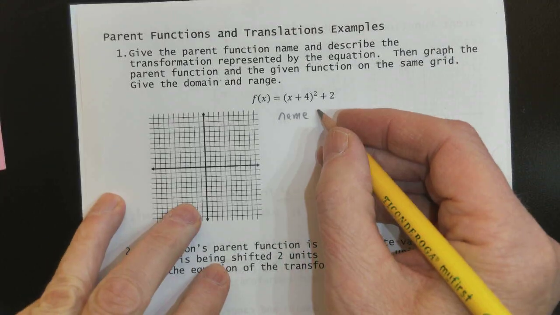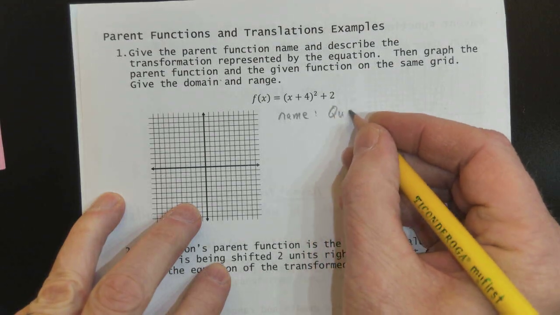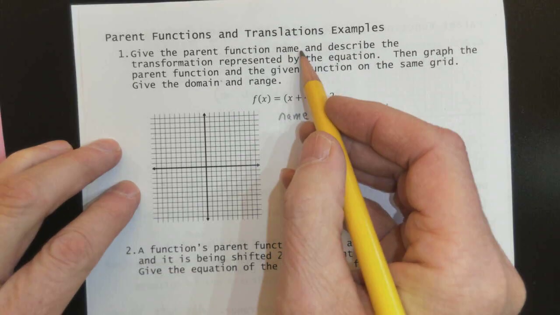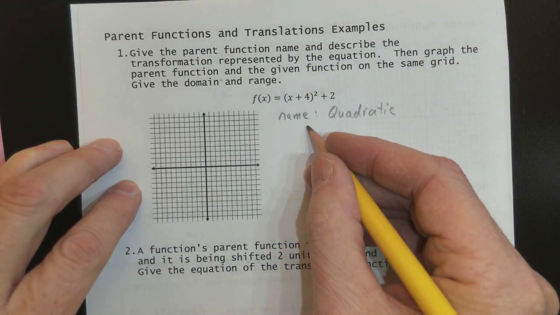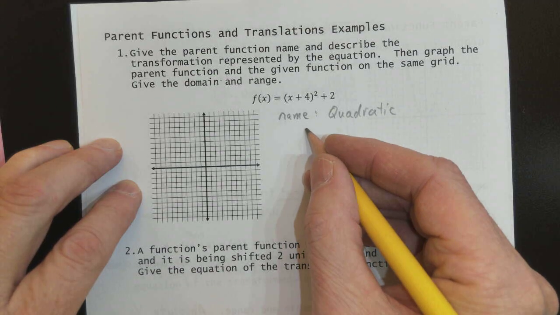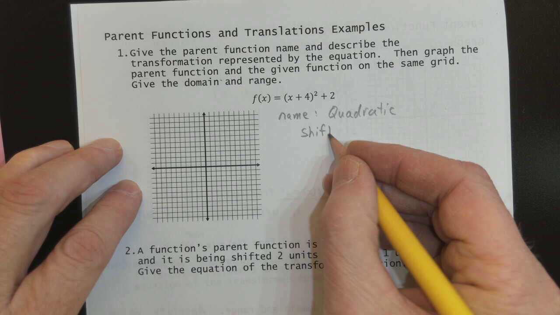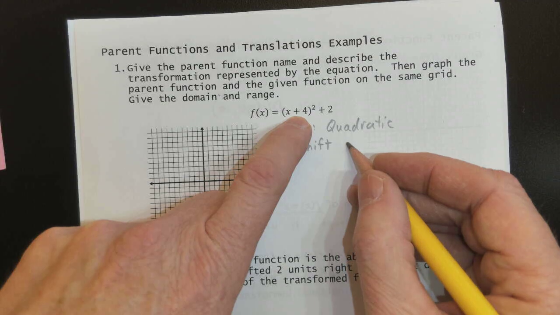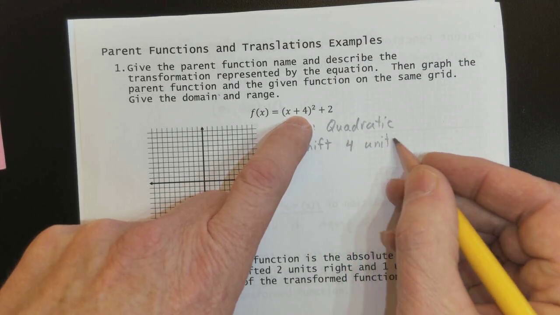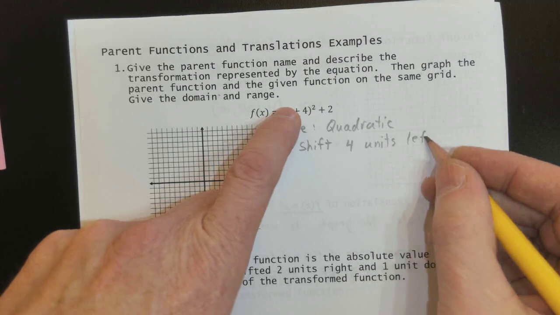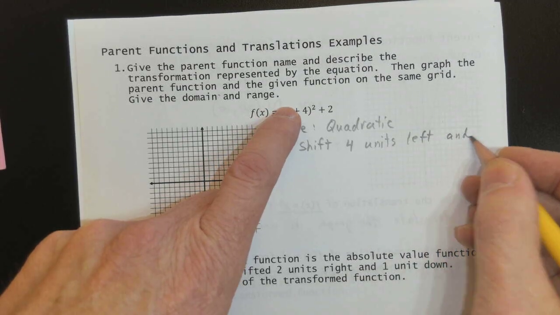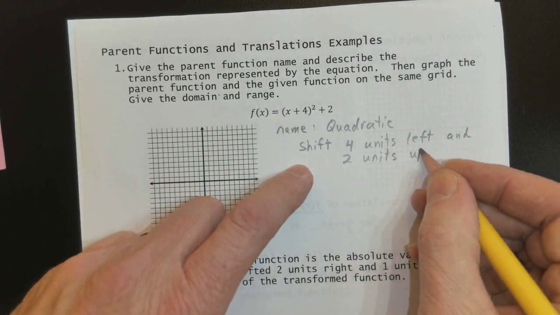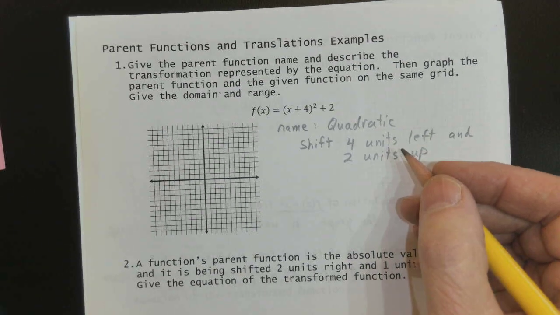All right, what's the name? Quadratic. This is a quadratic function. Okay, give the name, and describe the transformation. We're going to shift or translate. I'm going to use the word shift this time. Describing the transformation, we're going to shift what? 4 units left and 2 units up. All agreed? Okay. Good answer.